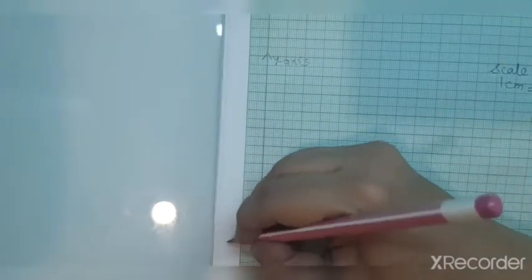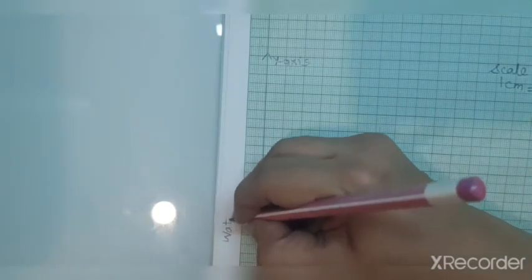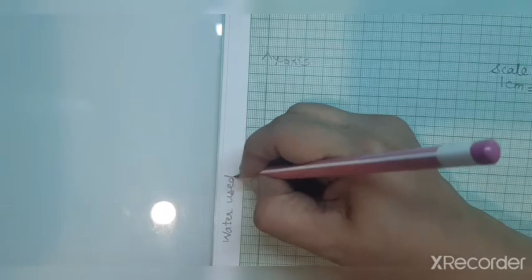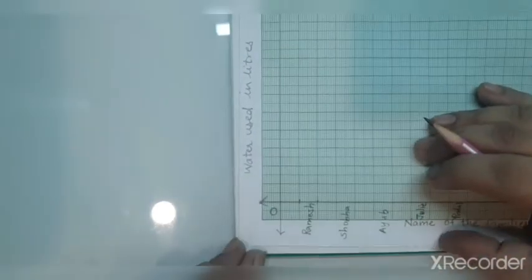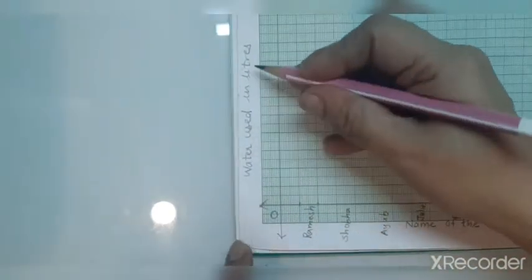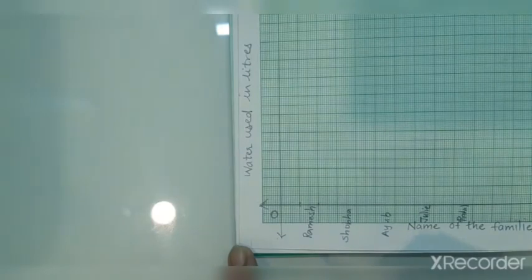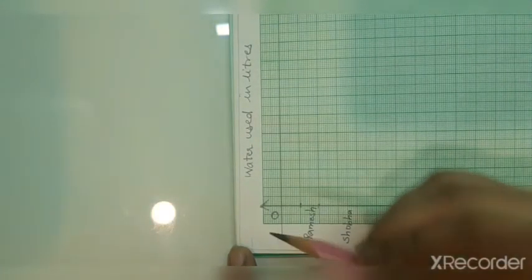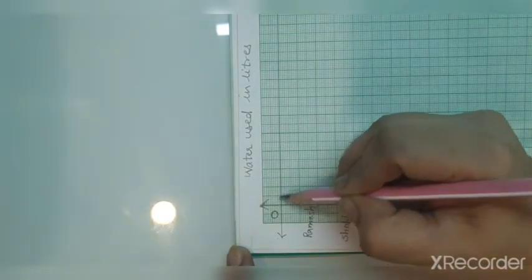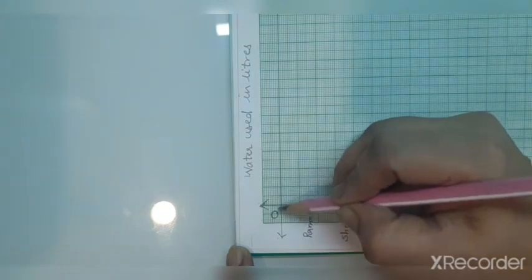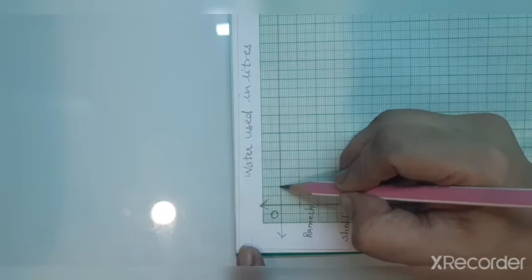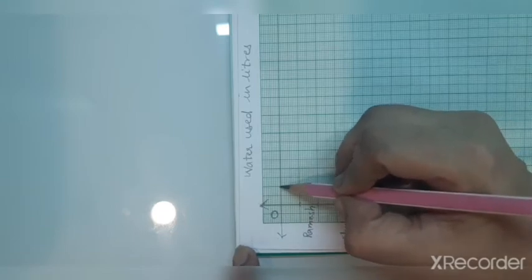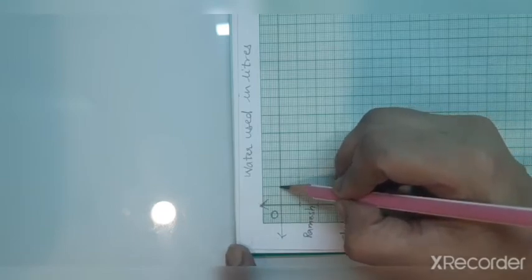First we will mention what it is: water used in liters. Now 1 centimeter is equal to 10 liters. This 1 unit is 1 centimeter, so we can call it 1 unit or 1 centimeter. From 0 to here is 1 centimeter, and it is equal to 10 liters.